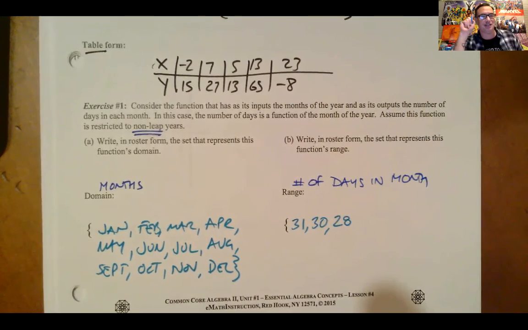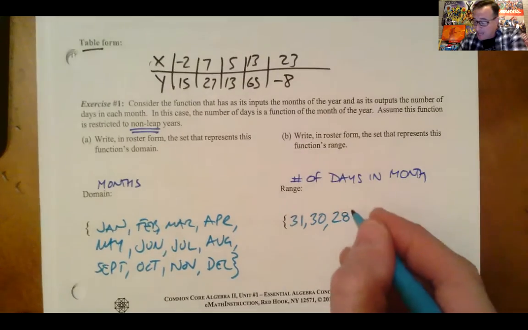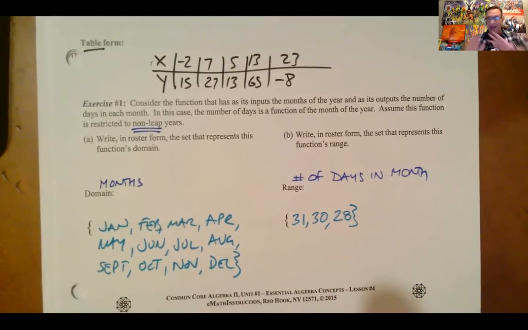This is where you're questioning yourself, thinking, wait, is there another? No, man, this is it. We have 30, 31, or 28, and that is solid, it's what we could possibly have, okay? These are our only outputs.